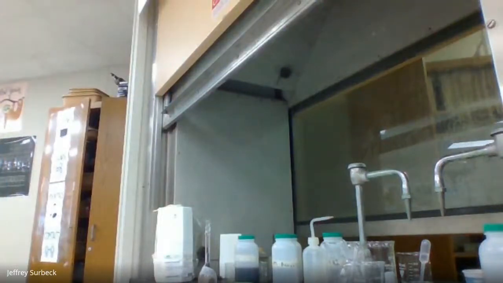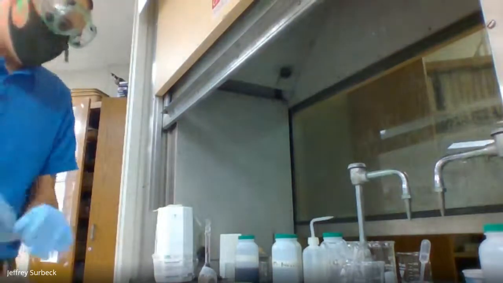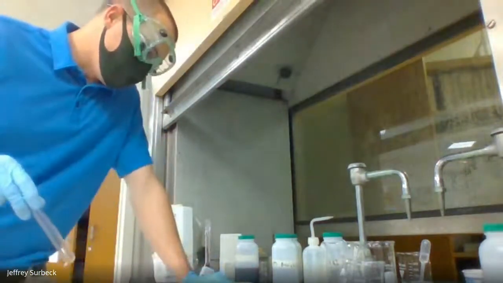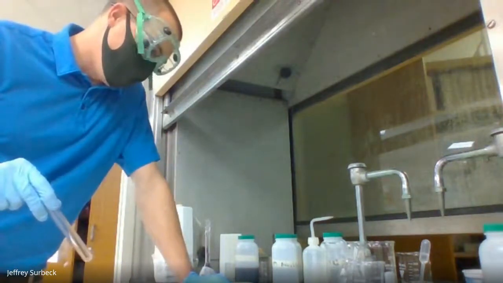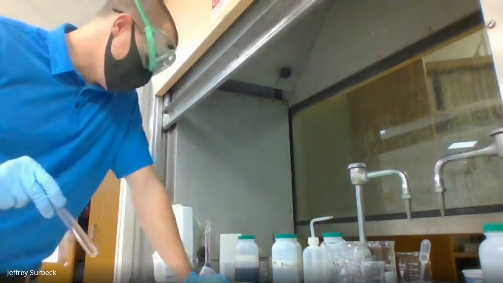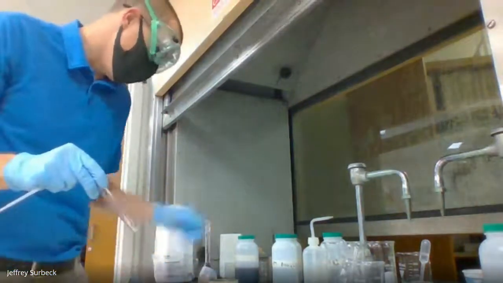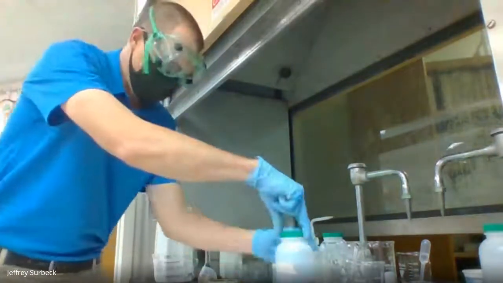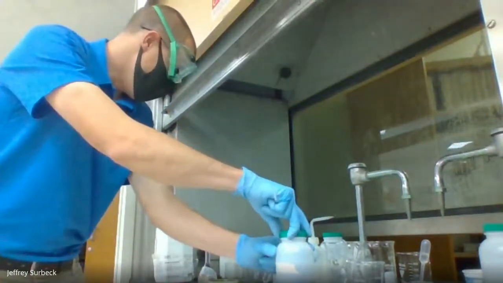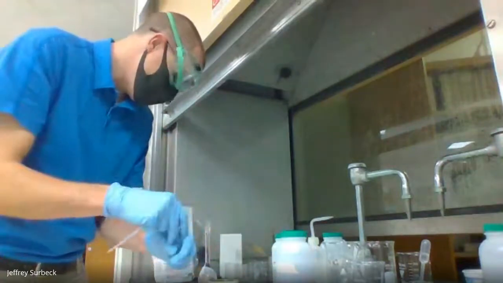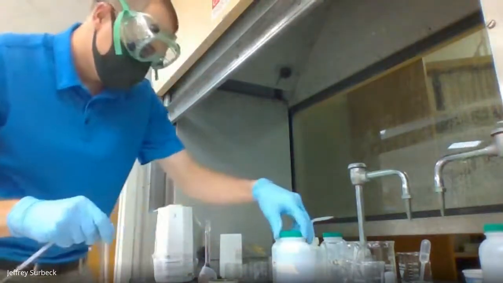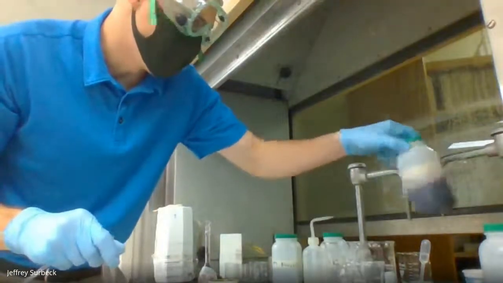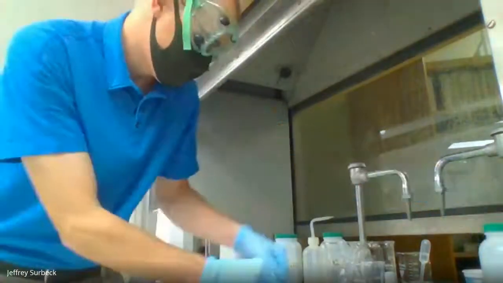For this next portion, we're going to move down to page 4 if you're following the directions here. I am going to place about a half milliliter of 1 molar cobalt chloride here. I've got to get the correct cobalt chloride. I'll be right back.